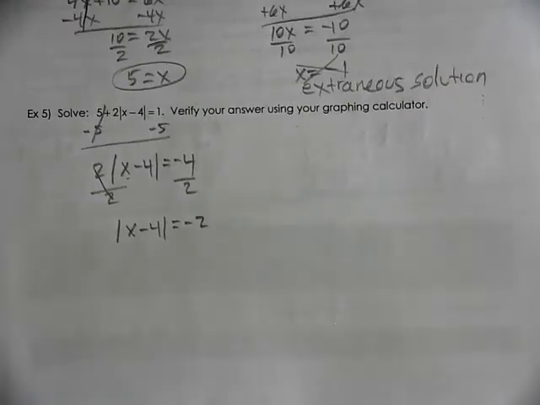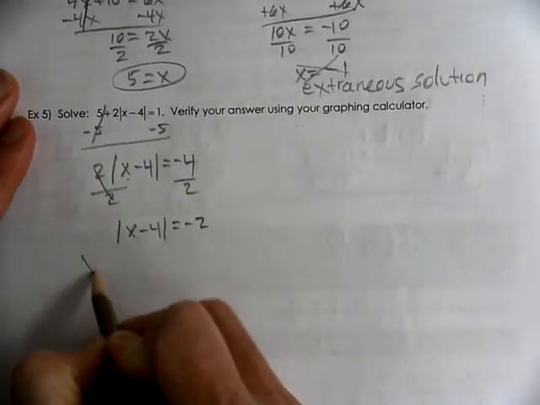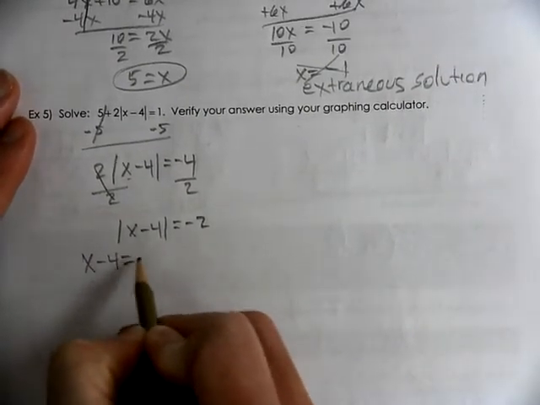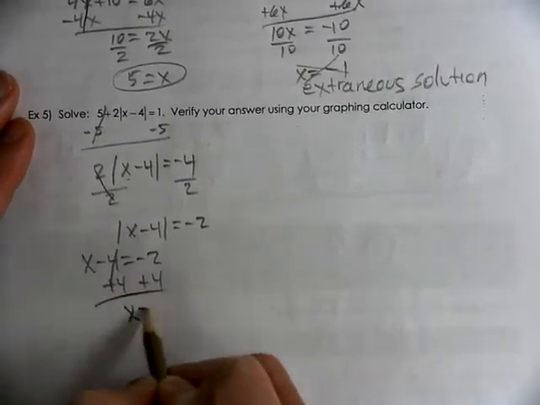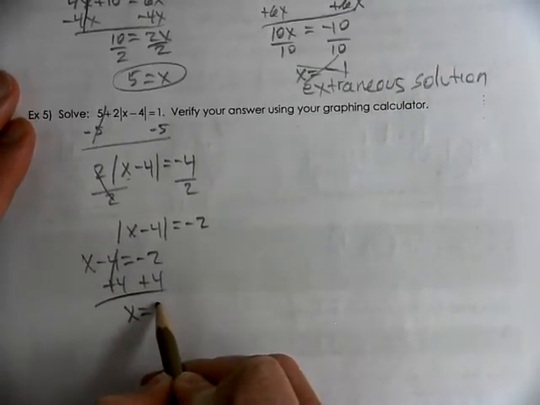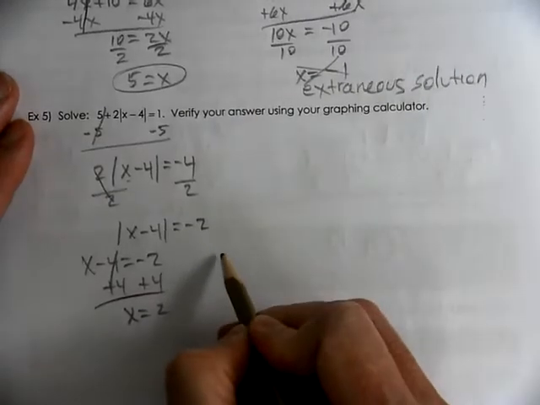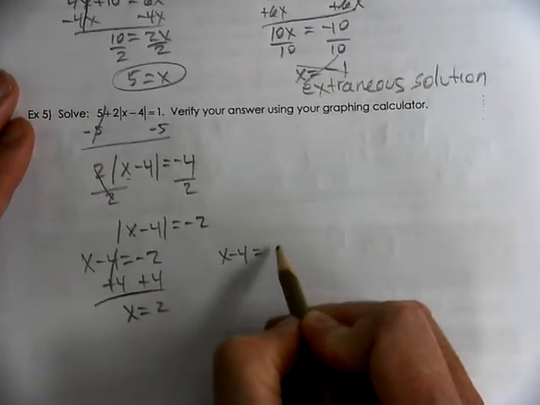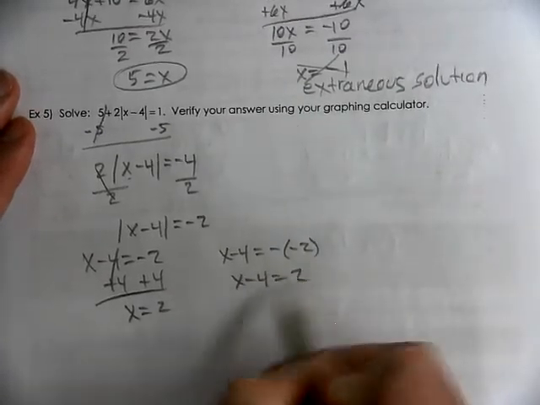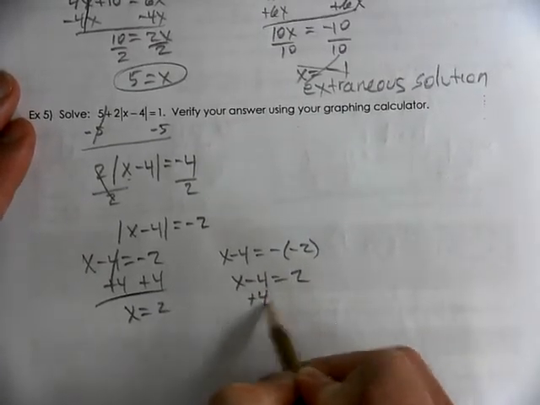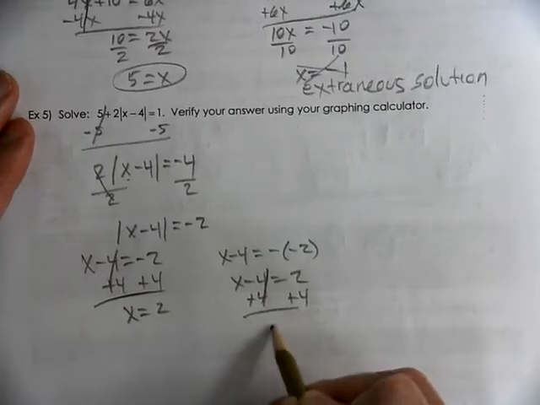Now what happens if we do this algebraically? What if we say x minus 4 equals negative 2? Solve this. And I do x minus 4 equals the opposite of negative 2. So I get 2 answers.